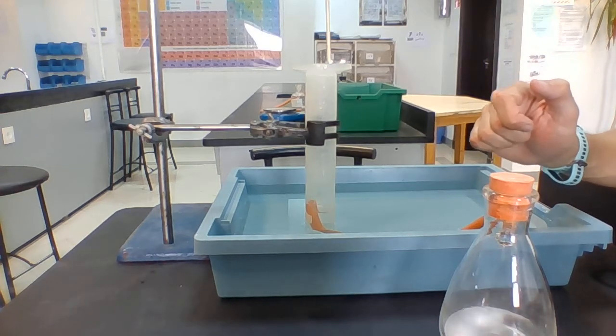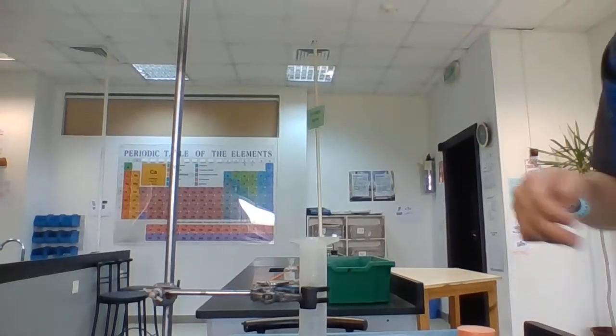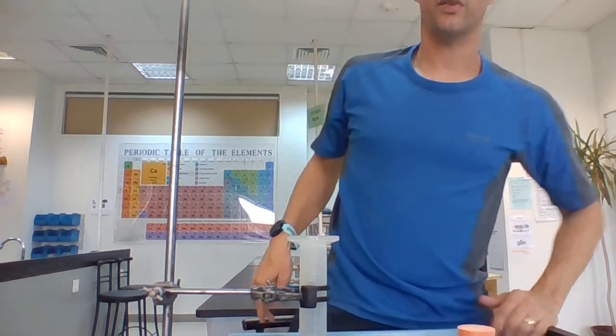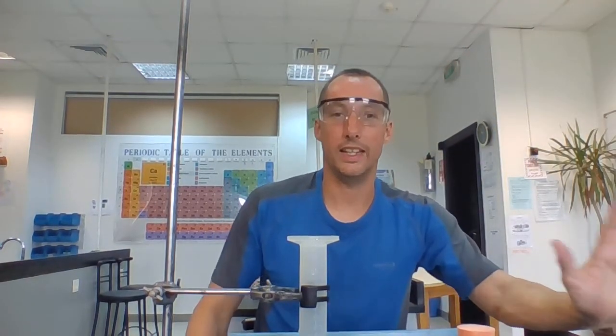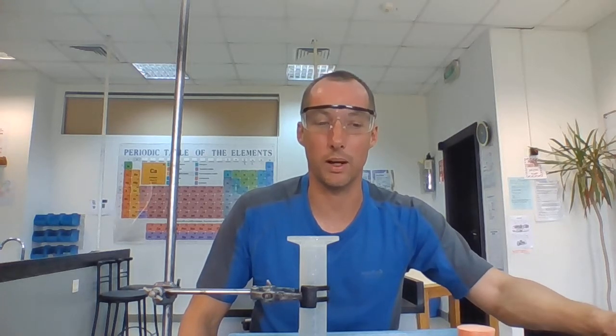Okay, so this is a second method then for measuring the rate of a reaction. Just like the first method, it can only be used for reactions that produce a gas. This reaction produces carbon dioxide. Lots of reactions will produce other gases, hydrogen, oxygen, things like that as well. But some reactions don't.